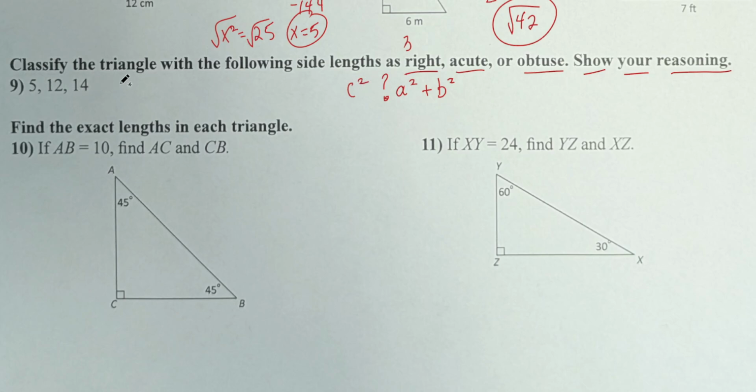Which one's the biggest one? 14. So we go 14 squared, and then we compare it. Leave a little blank. Compare it to 5 squared plus 12 squared. 14 squared is 196. This is 25. That's 144. You add them together, you get 169. What is 196 compared to 169? It's greater than, so which one of these is it going to be? It's going to be obtuse. So that's how you do that.